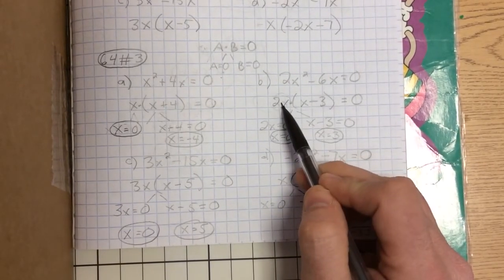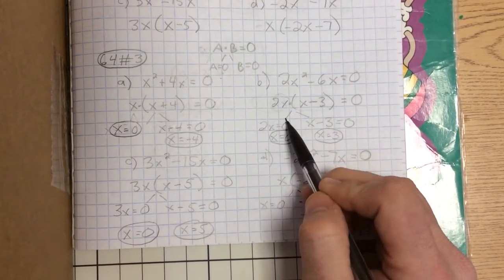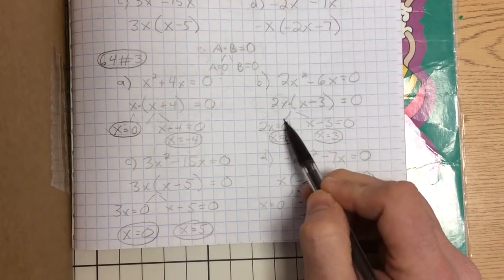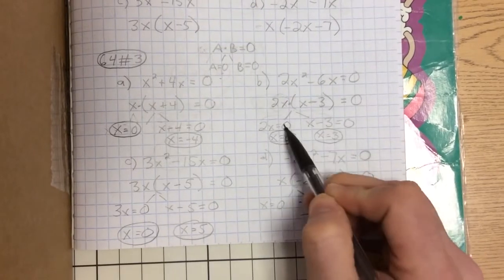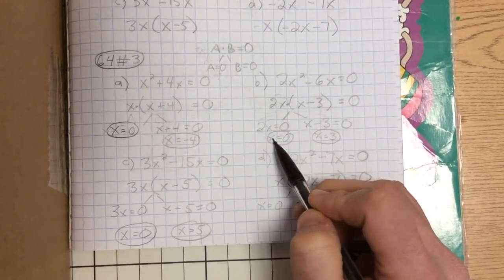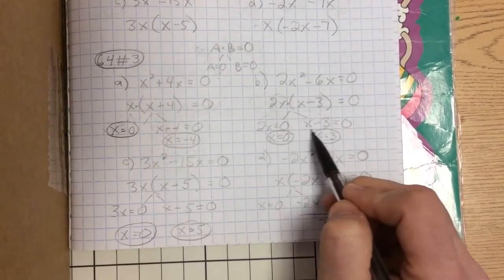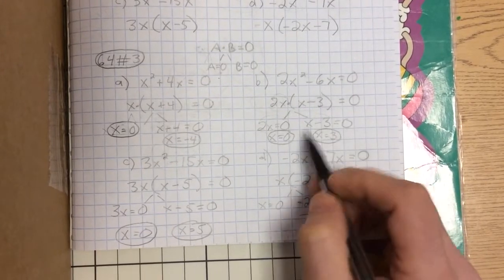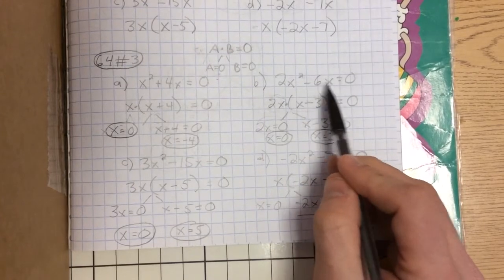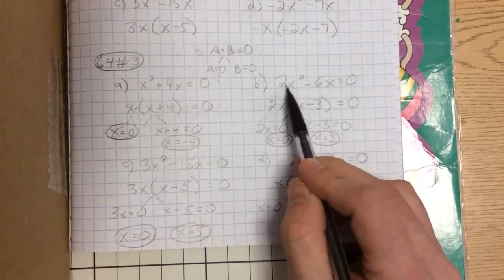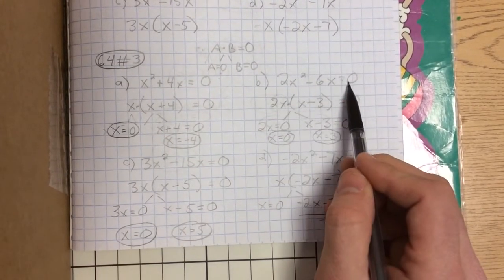Then we have something times 0 equals 0. So either 2x equals 0, we split it into two pieces, 2x equals 0, or x minus 3 equals 0. Solve each one of these separately. You divide by 2 on both sides here, add 3 on both sides here. So apparently the two solutions are 0 and 3. And you can test them up here. Both 0 and 3 will satisfy this equation.